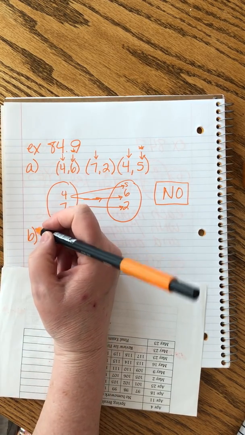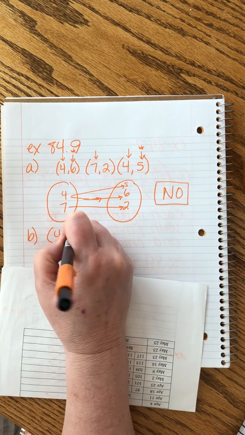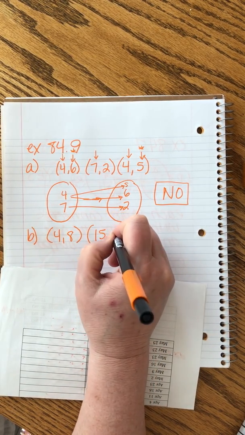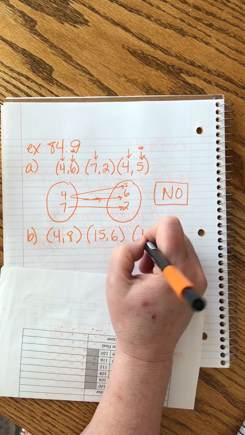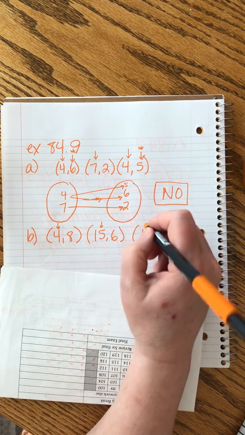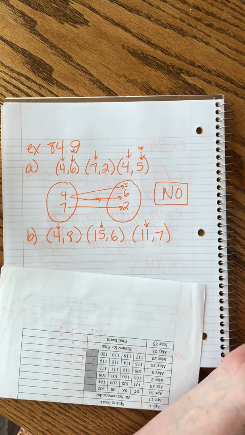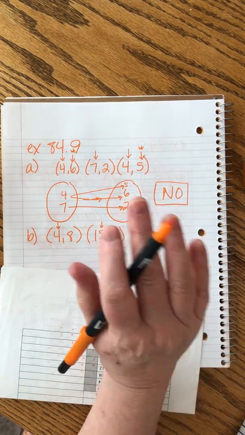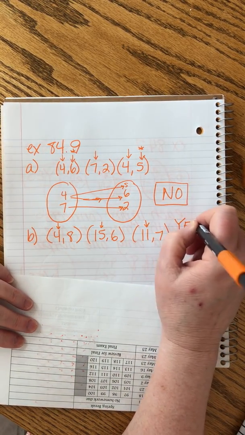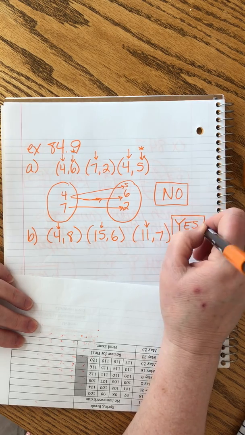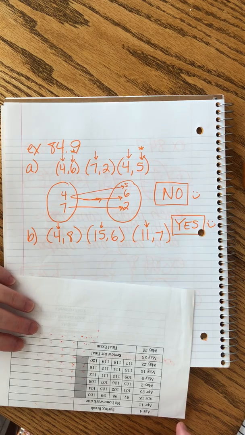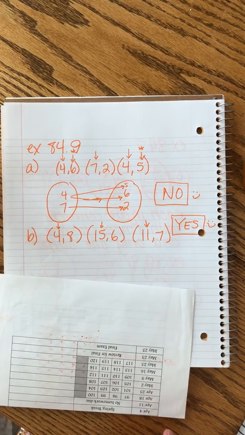B. Okay, as we look at this one, again, look at the inputs first, the X values. See if you have any repeats. We do not, so we're done. That's a yes. It's fine. These are all the right answers, though. I have been dropping the smiley face ball, haven't I?